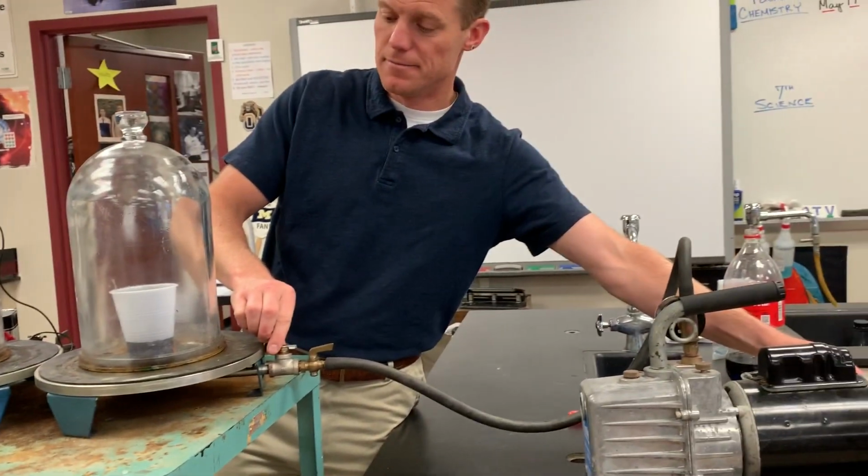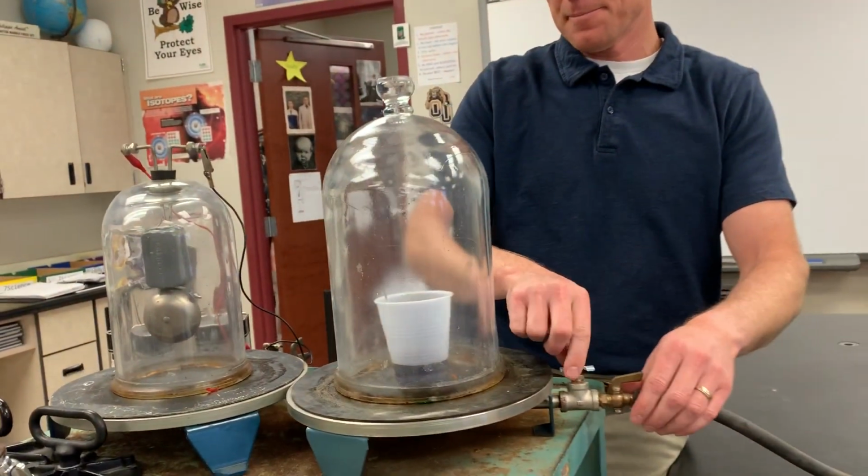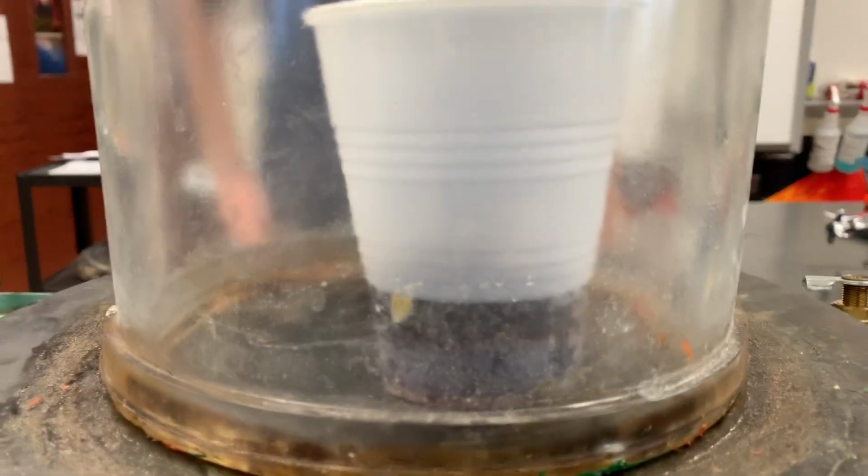And let's see it. Now I'm going to regulate how much pressure we take off because I don't want it to overflow and make a mess of my vacuum chamber.